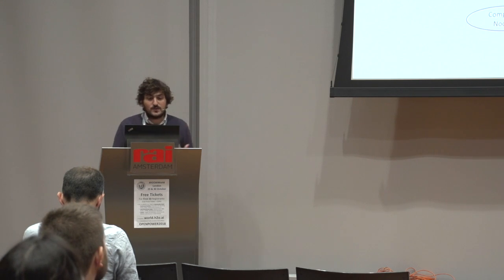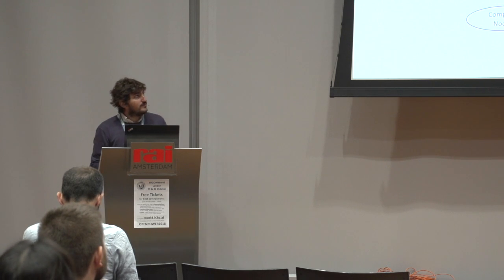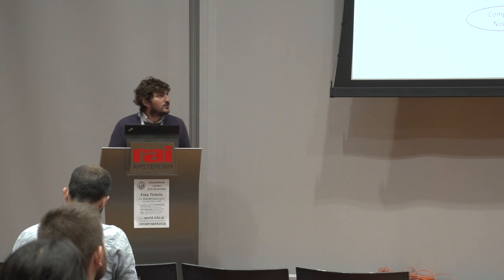So how does it work? We have different nodes with additional components capable of collecting all the telemetry information of the computing nodes at high frequency. This goes to the monitoring infrastructure that I just described, and all this information is collected.